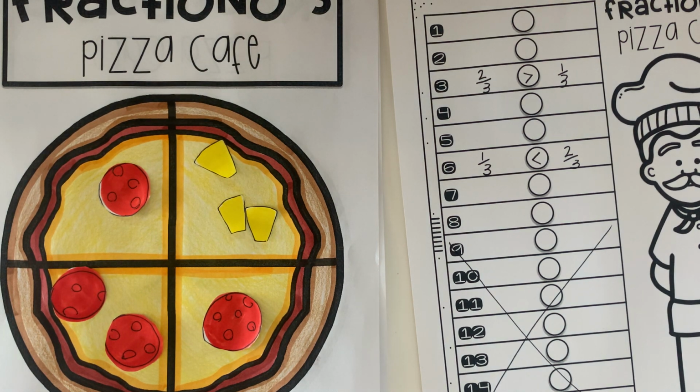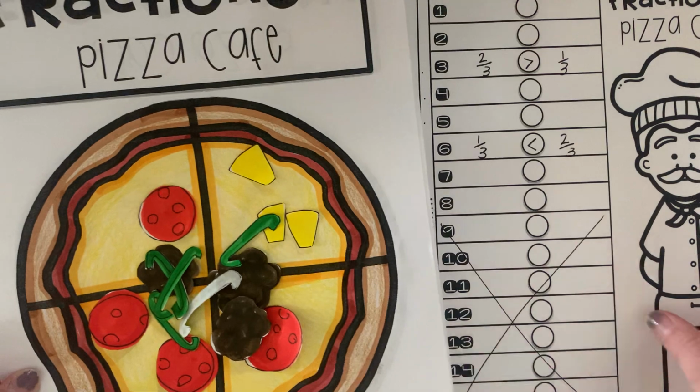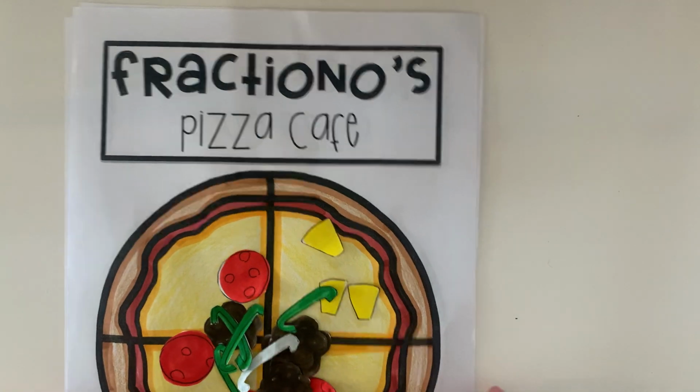And if you have a dinner this week that you don't have plans for, maybe you can ask Mom and Dad to make a real fraction pizza and send me a picture of it. Otherwise, you can keep making them with the paper. So that is all you need to do today.